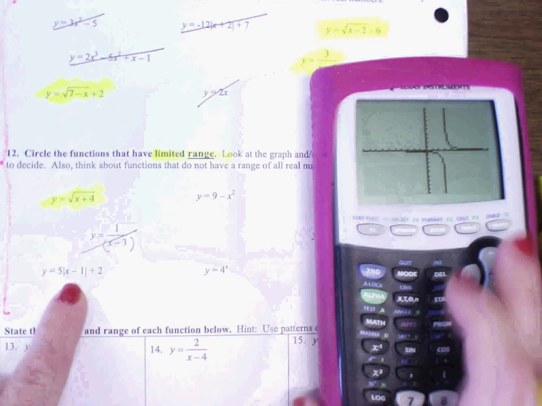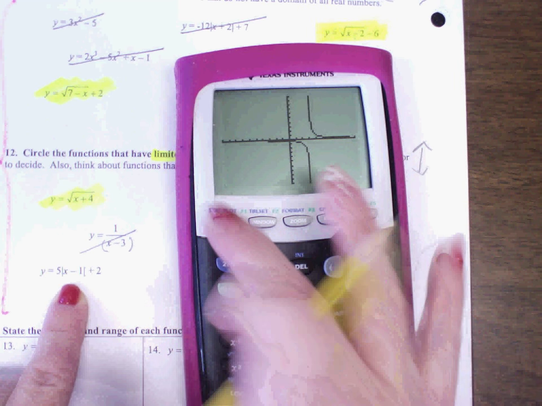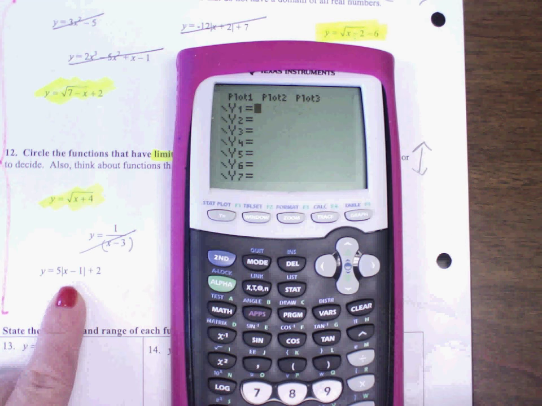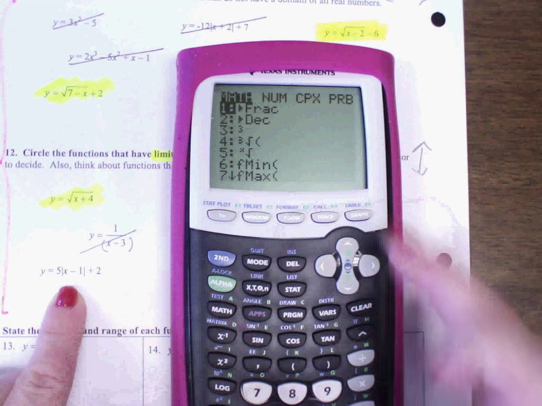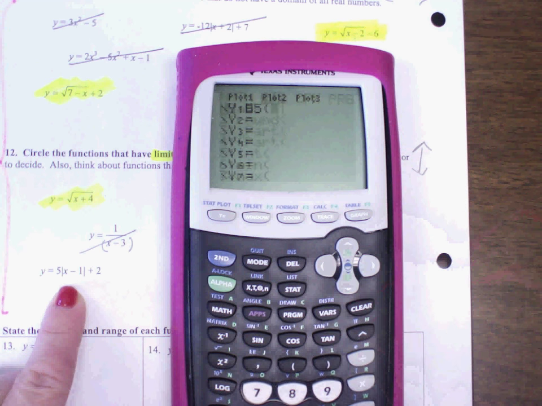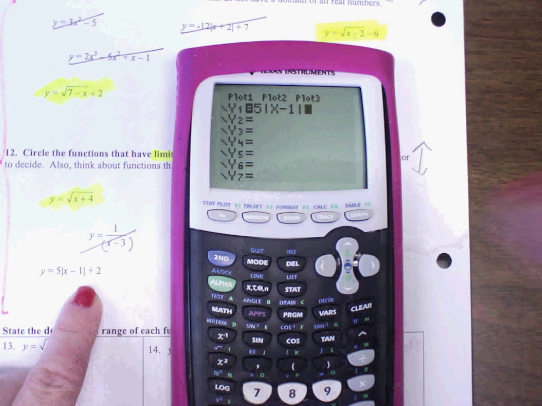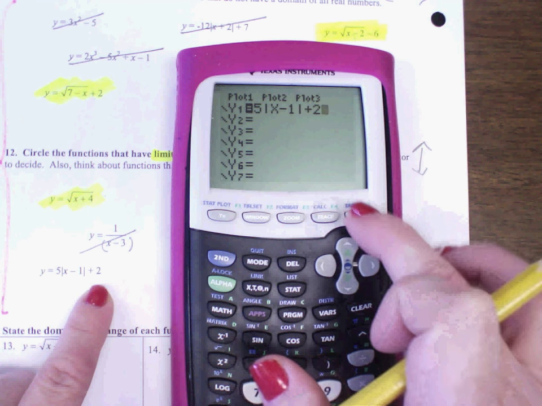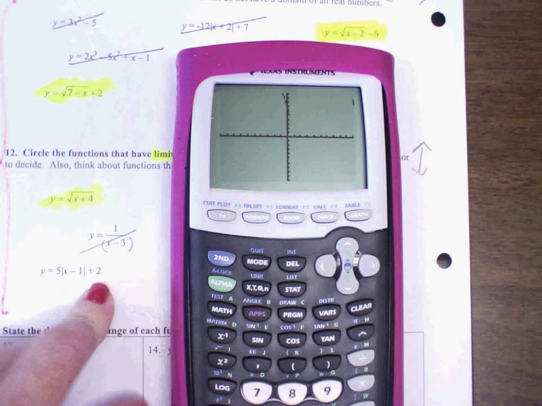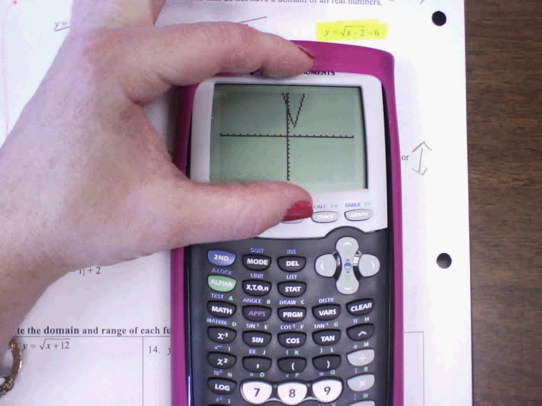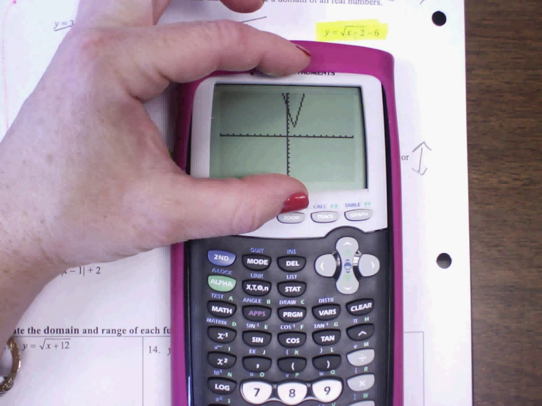5, and then math, number 1, x minus 1, jump out of the absolute value, plus 2. Limitations on y. Oh, whoa, whoa. It is a limitation on y.